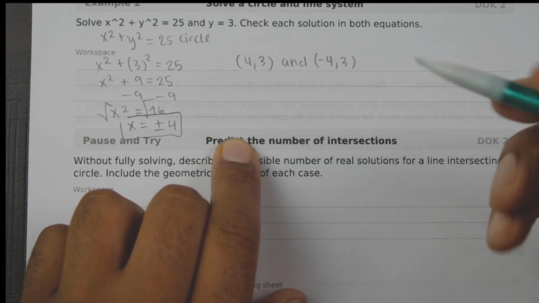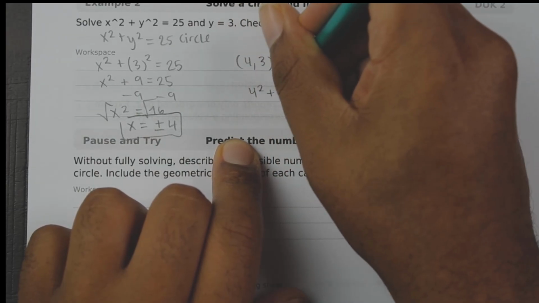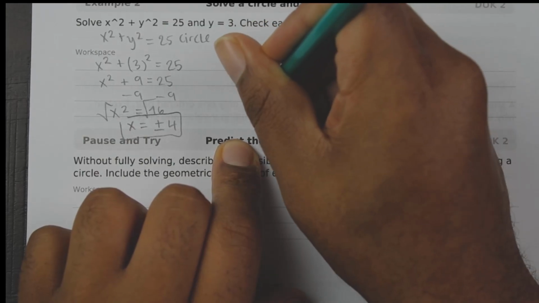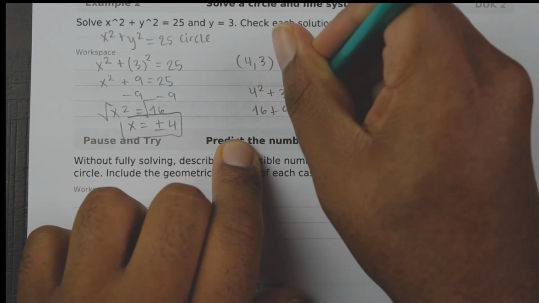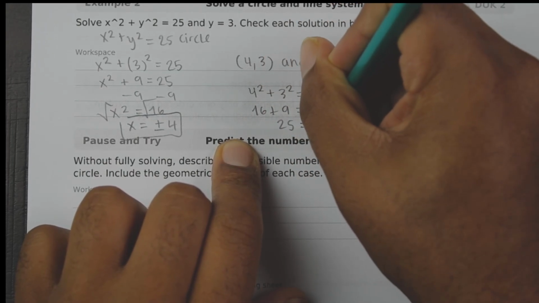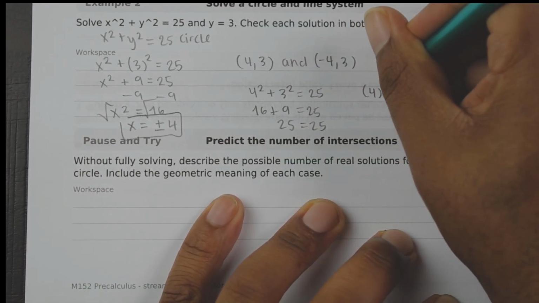Okay, and we can check the solution. We can say, okay, 4 squared plus 3 squared equals 25. That's going to be 16 plus 9. So that checks out. 25 equals 25. And then we can also check the other point to make sure it satisfies.